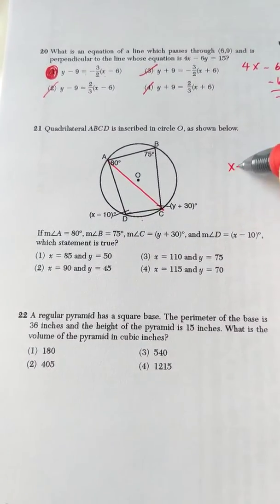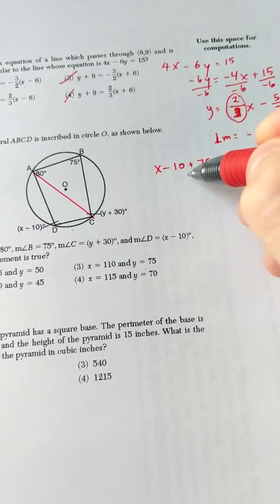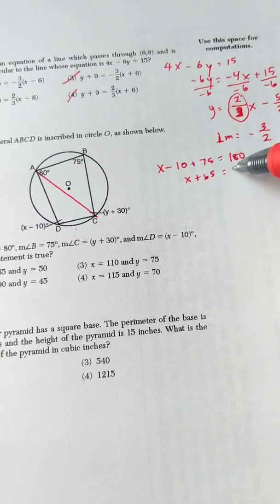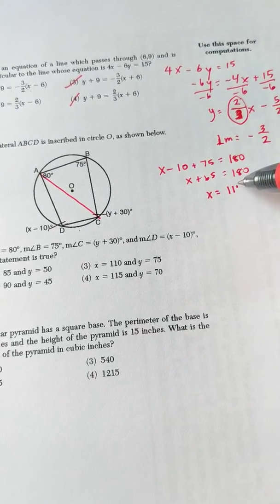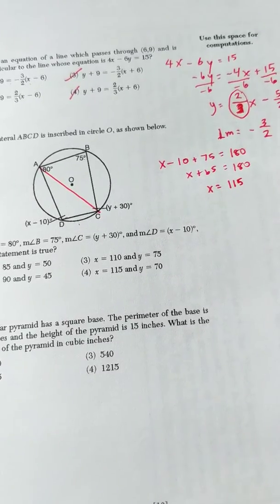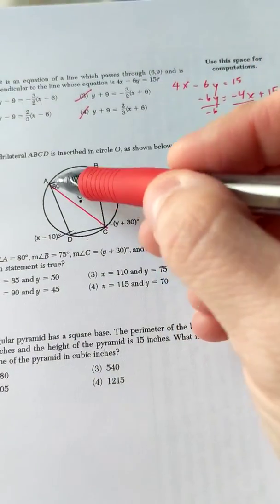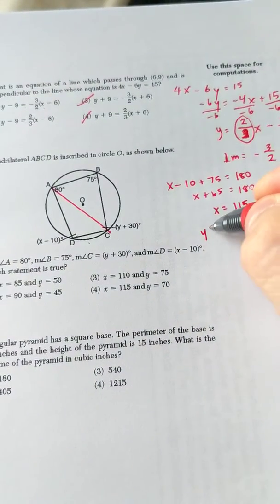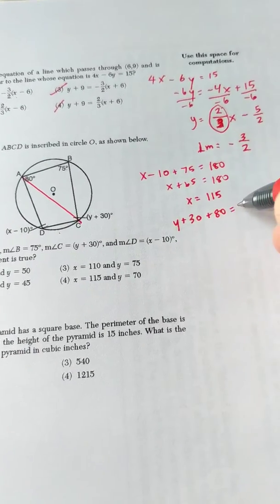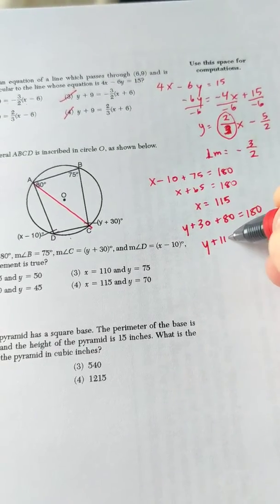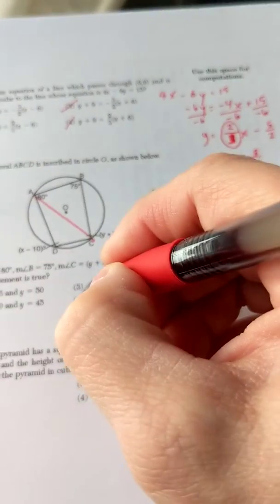So x minus 10 plus 75 equals 180. X plus 65 equals 180. X equals 115. And then that means that these two angles have to sum to 180. Y plus 30 plus 80 equals 180. Y plus 110 equals 180. Y equals 70. And they're both there in choice 4.